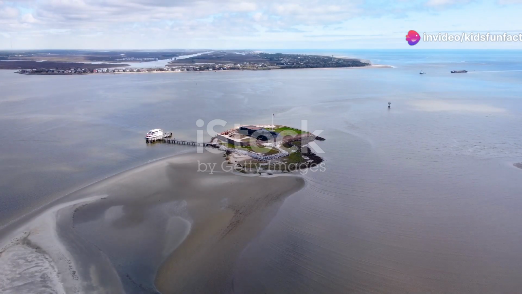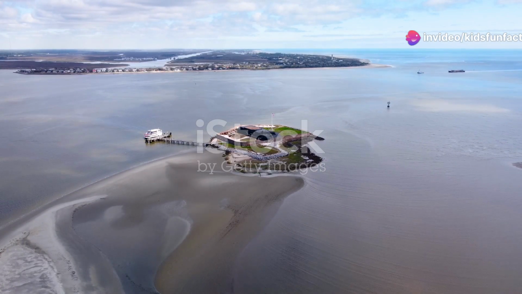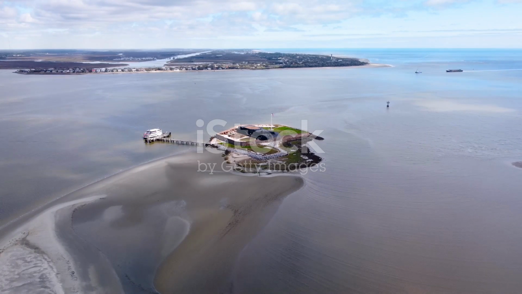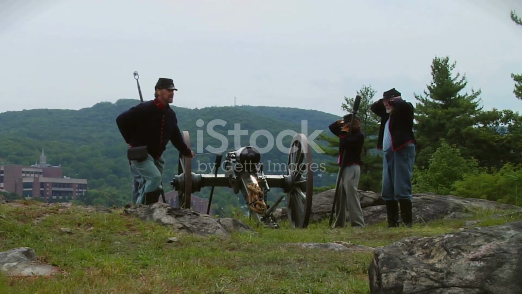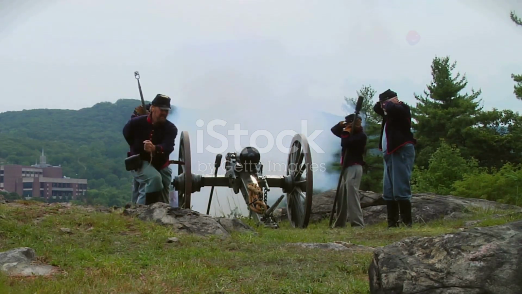Fort Sumter. In April 1861, the war began with the Confederate attack on Fort Sumter in South Carolina. This marked the start of open conflict between the North and South.